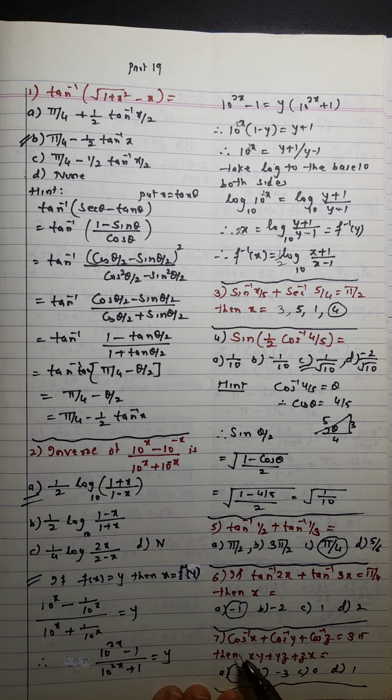This function: cos inverse x plus cos inverse y plus cos inverse z is 3 pi. You know the principal value of cos inverse function lies between 0 and pi. Because the total is 3 pi, if any one of them is less than pi, the other will become greater than pi, and that is not possible because the maximum value of cos inverse function is pi. So each must be pi.